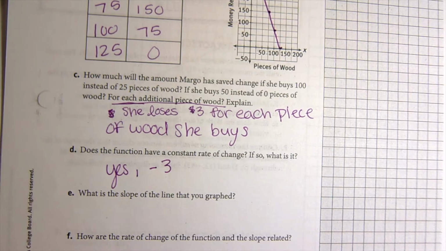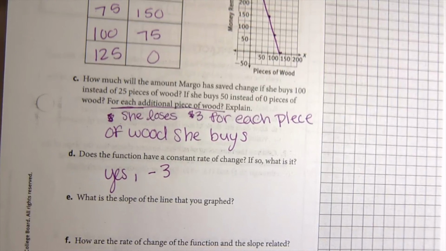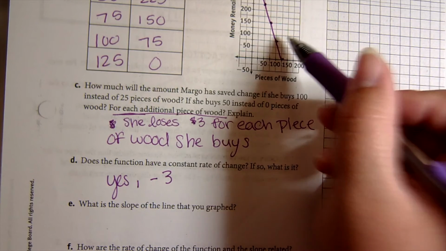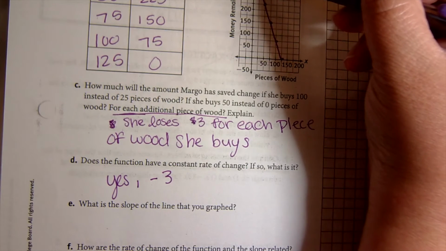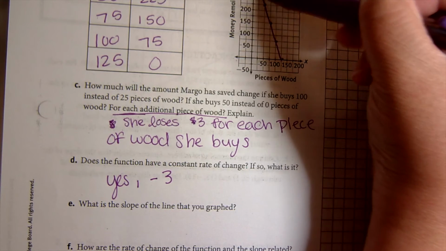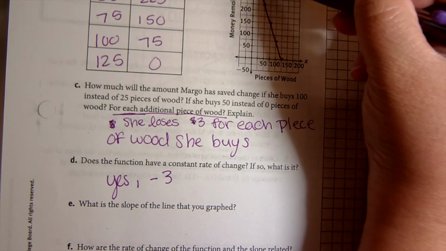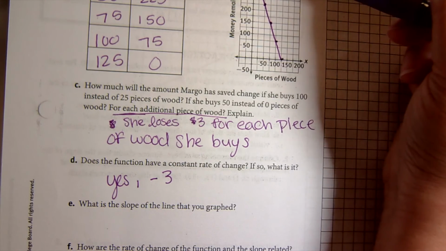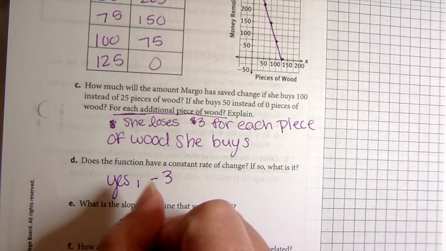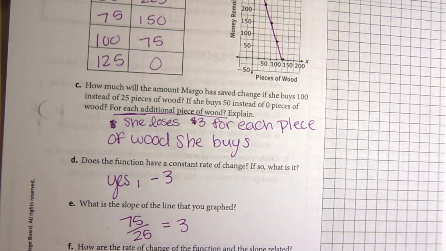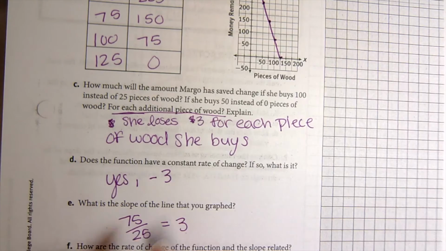What is the slope of this line? Start at a point. If I start at this top point, which was 303.75, and I go down, how far did I have to go down? 75. I had to go down 75 and over 25. So 75 over 25 reduces to 3. And it was a negative 75 because I went down, so it's negative 3.